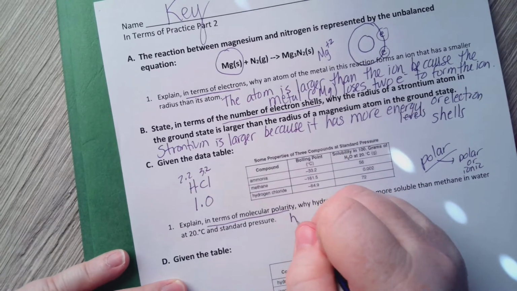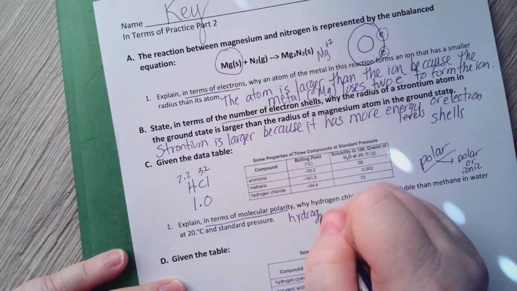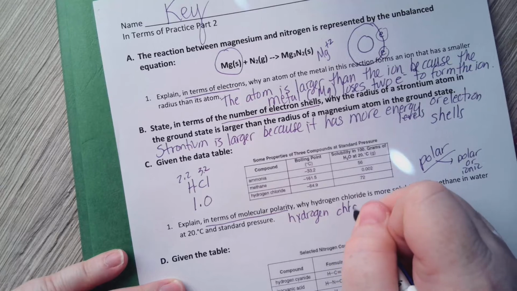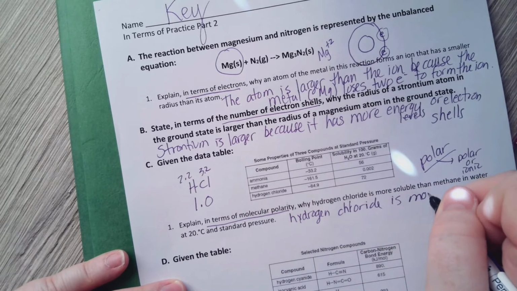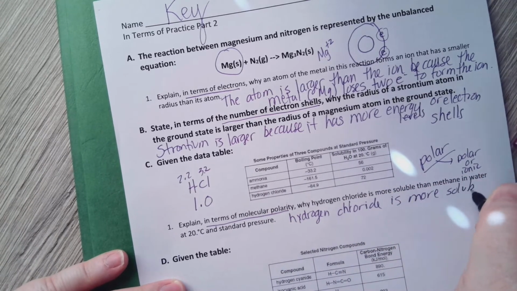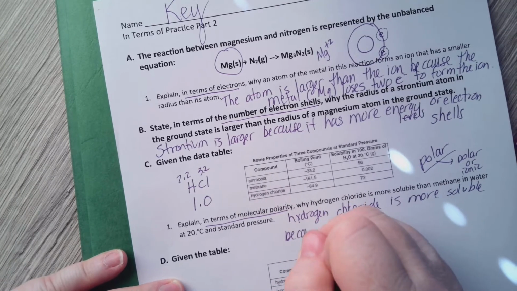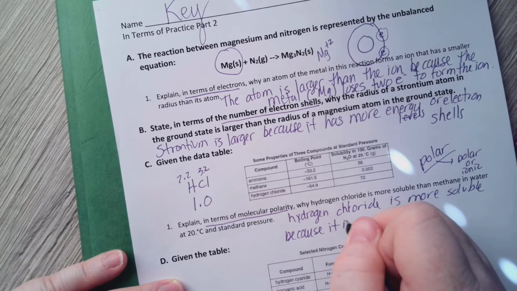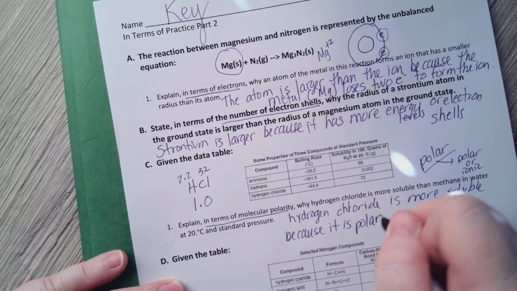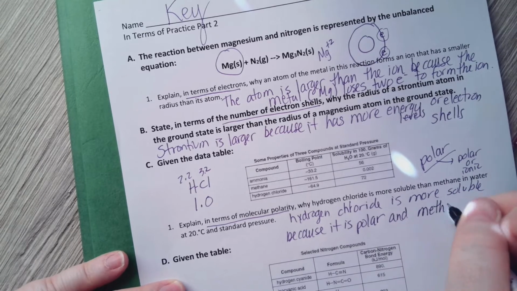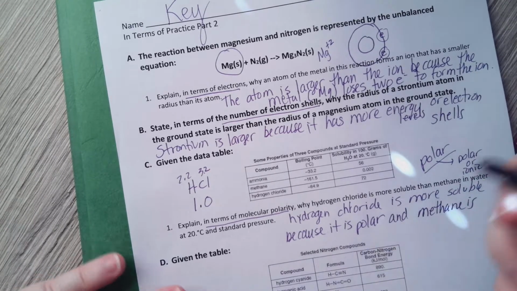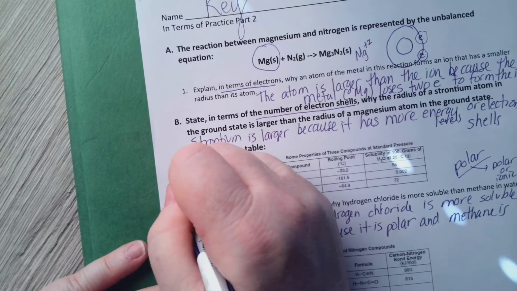So hydrogen chloride is more soluble because it is polar, and methane is, what is methane? Methane is CH4.